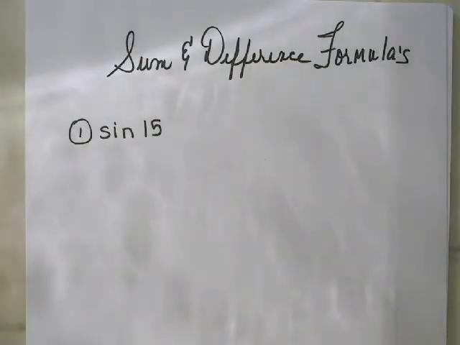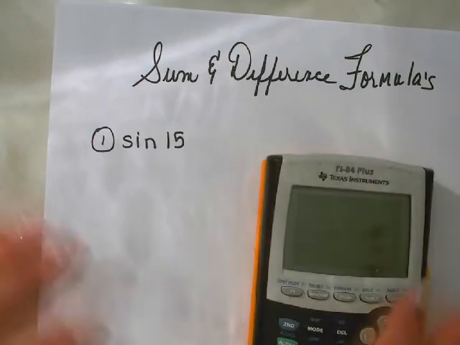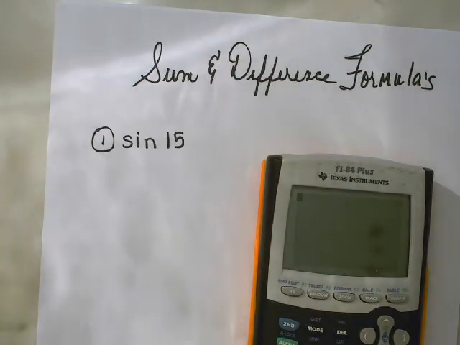The problem says find the sine of 15. That's not one of your quadrantal angles. It's not one of your angles on the unit circle. So you go to your calculator, you hit sine 15, you hit enter, and your calculator gives you this decimal that goes on forever.